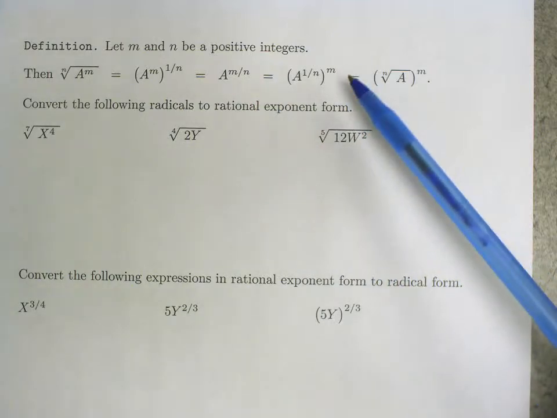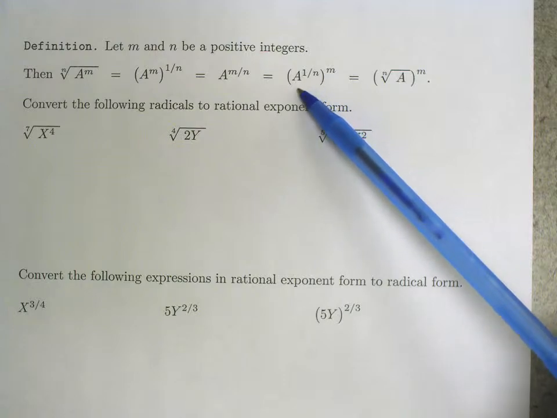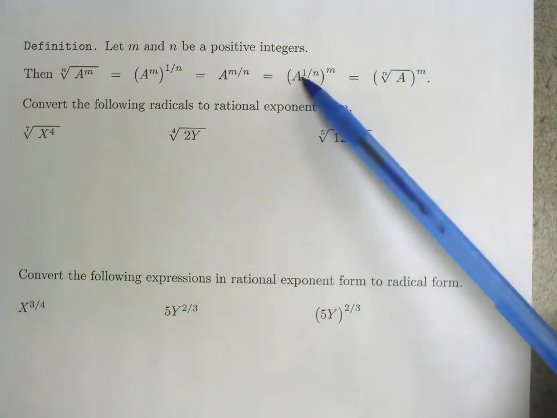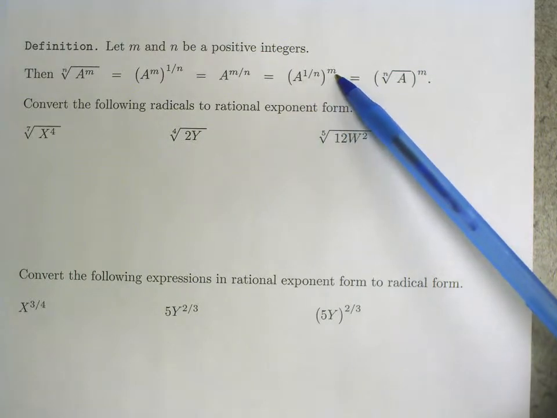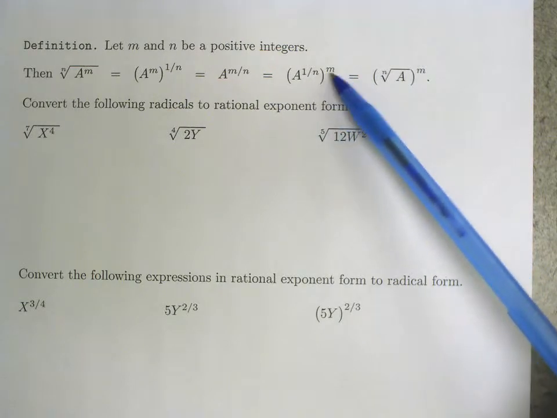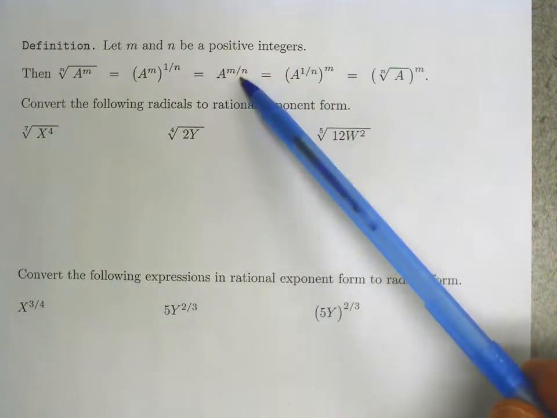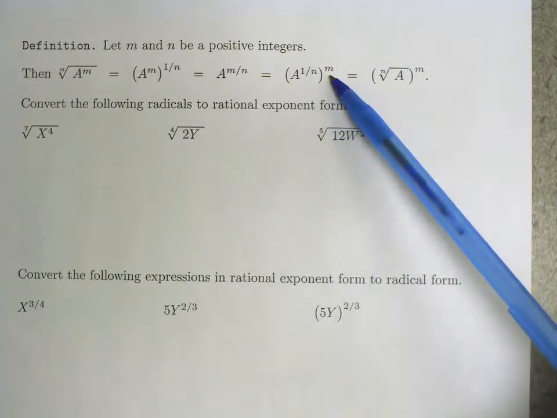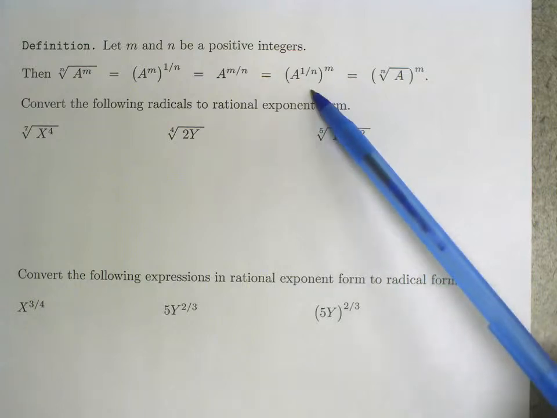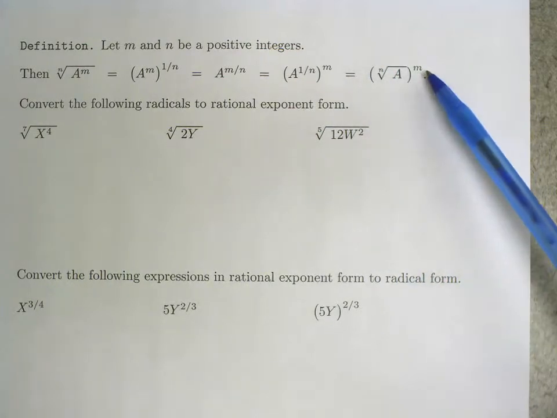And we can also rewrite this so that we have a to the 1 over n in parentheses, and the outer exponent is m. And you can verify that this is true if you multiply the exponent m times 1 over n, it's just m over n. But this means inside the parentheses, we just have the nth root of a, and the outer exponent is m.